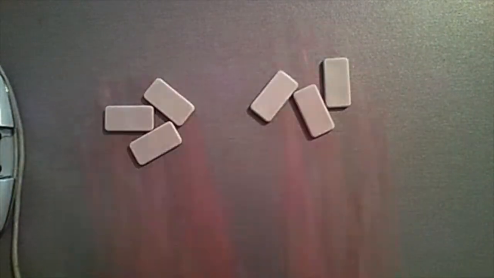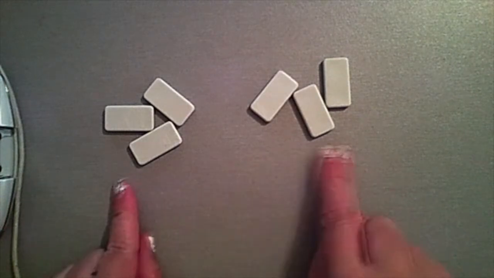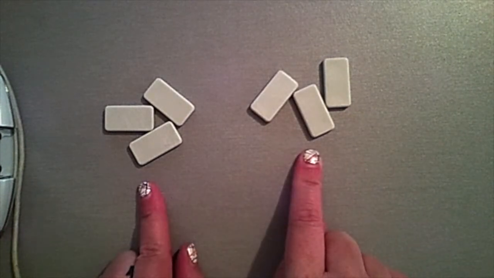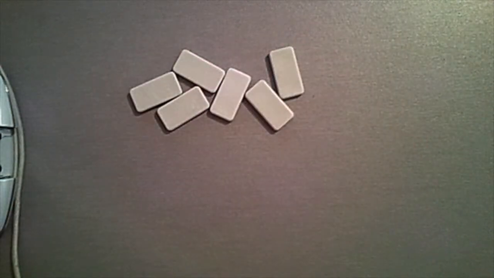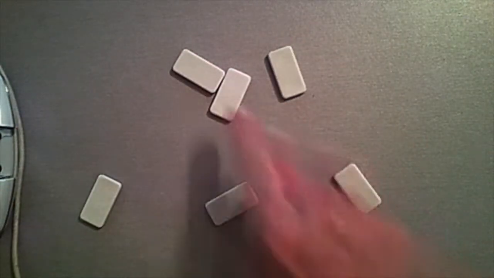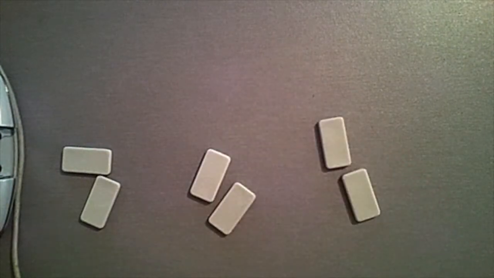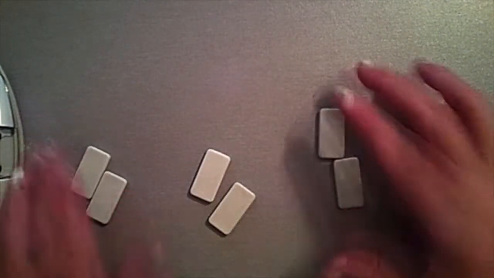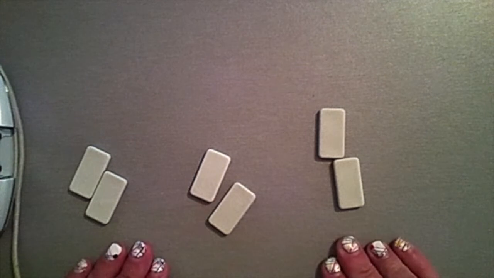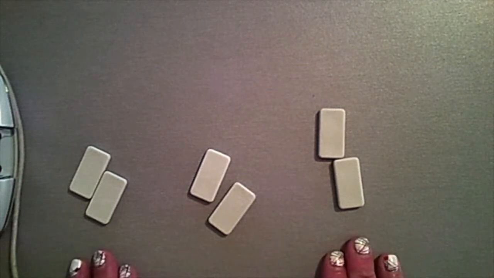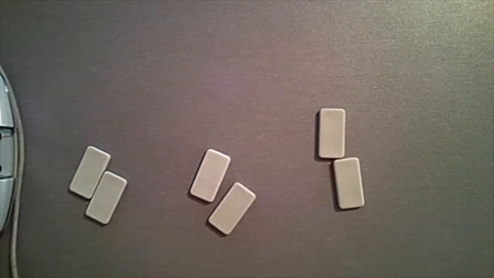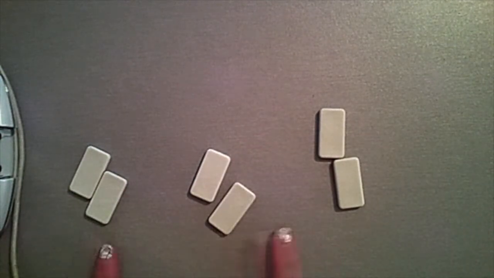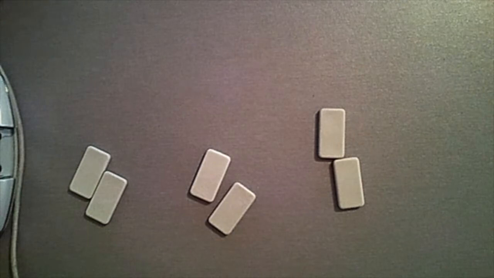So if I did that, 6 would be 2 groups of 3, okay? But now we want to make it into 3 groups. Okay, do you see how to do that? Now, it's the same amount of rectangles, and it's the same number of them, and now we're breaking it into 3 groups instead of 2 groups. And in each group, there are 2.